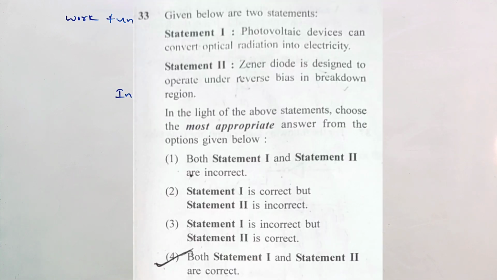Next, given below are two statements. Statement 1: photovoltaic devices can convert optical radiation into electricity. Statement 2: a Zener diode is designed to operate under reverse bias in the breakdown region. Choose the most appropriate answer. First option, both statements 1 and 2 are incorrect. Second option, statement 1 is correct but statement 2 is incorrect. Third, statement 1 is incorrect and statement 2 is correct. Fourth, both statements are correct.